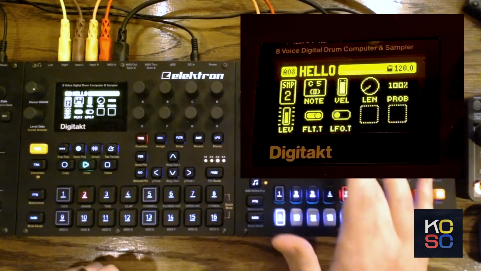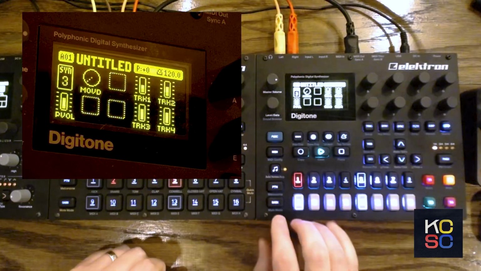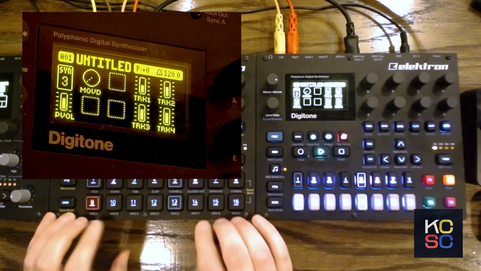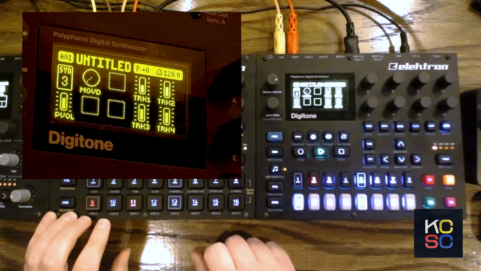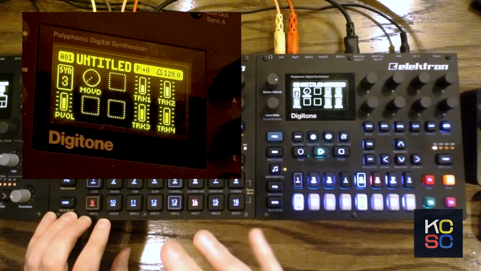And I brought the Digitone too to show a few tricks, but mostly because what's really great about Elektron is the sequencer. That's what really makes it unique, and it's coming from that tracker heritage.